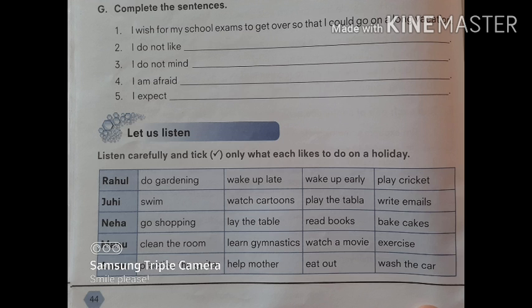So read all the 4 options given in all the 4 columns and just tick any one activity which you think Rahul can do on a holiday. For example, first one, Rahul: do gardening, wake up late, wake up early, play cricket. So you will write a sentence, "Rahul does gardening on his holiday." In this manner we have to complete this whole chart.